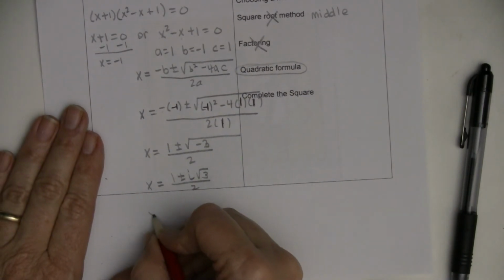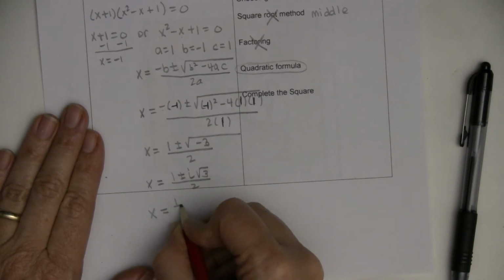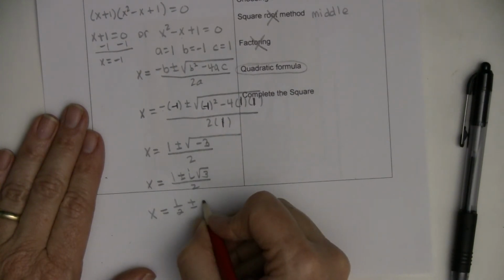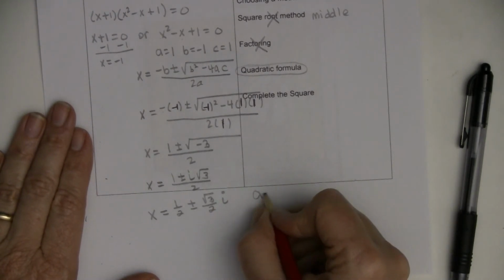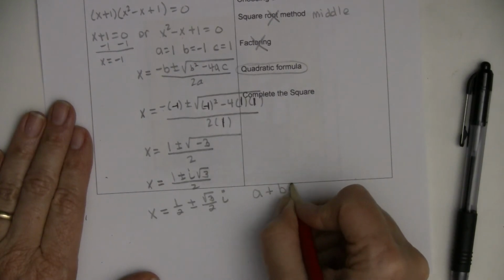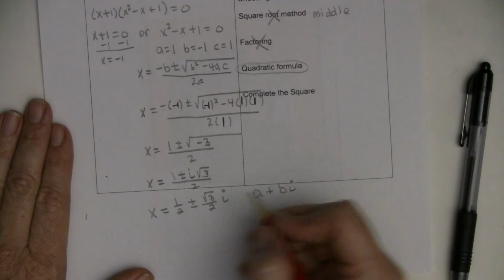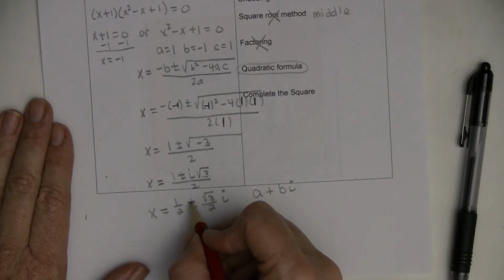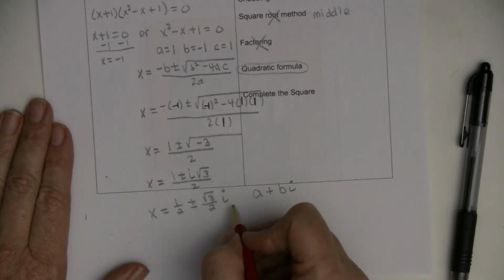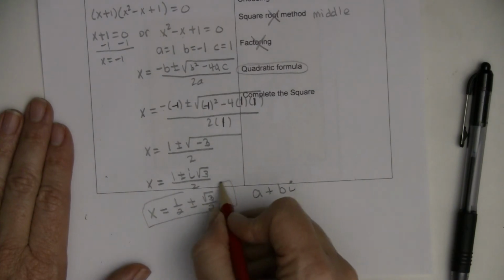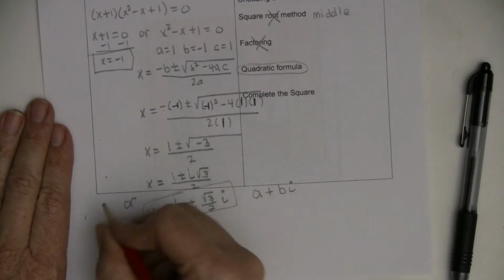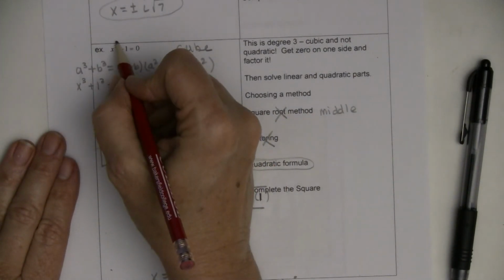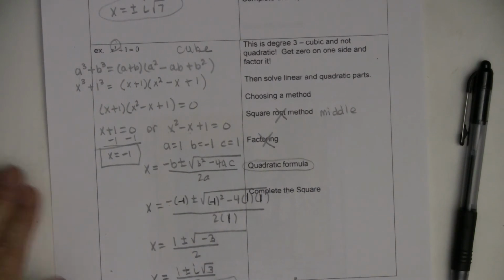Now, if you liked, you could write this in complex form, which would be 1/2 plus or minus the square root of 3 over 2 i, right? Remember, complex form was a plus bi, and so you could certainly do that. There's two answers here: 1/2 plus the square root of 3 over 2 i, and 1/2 minus the square root of 3 over 2 i. So altogether, we have three answers. There's two answers here and one answer there. So those are my three answers. Because it was raised to the third, I expected three answers.